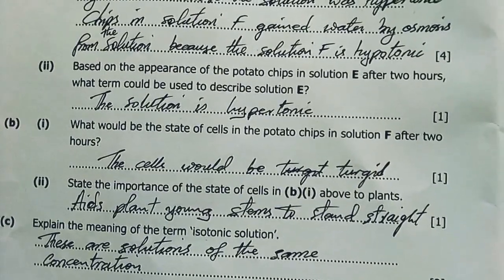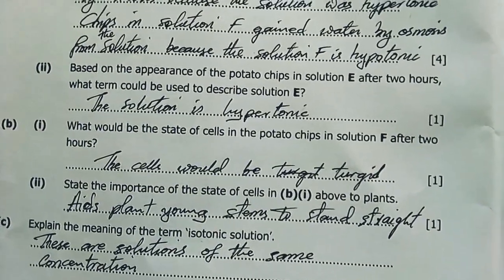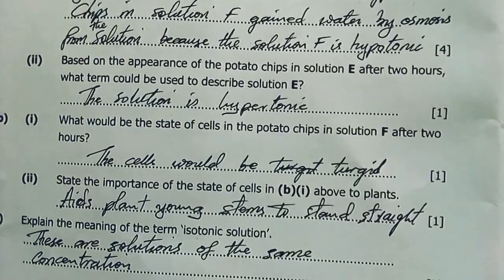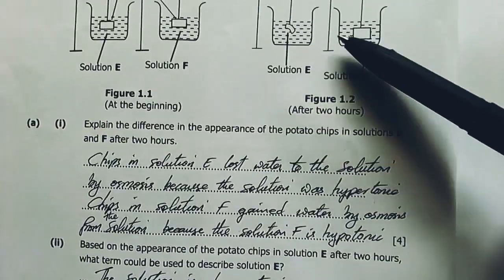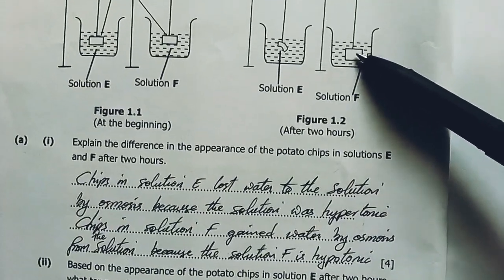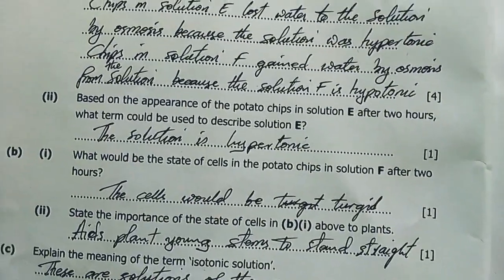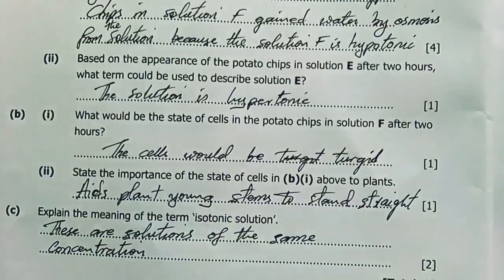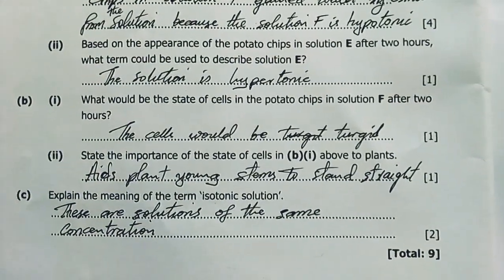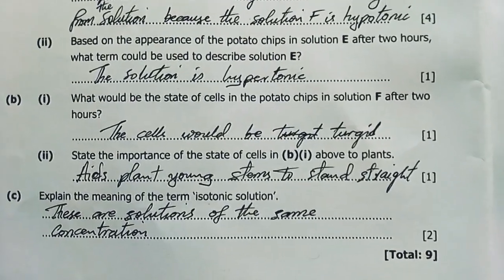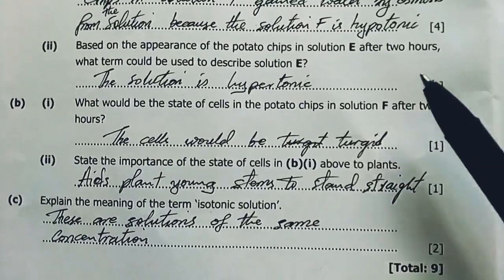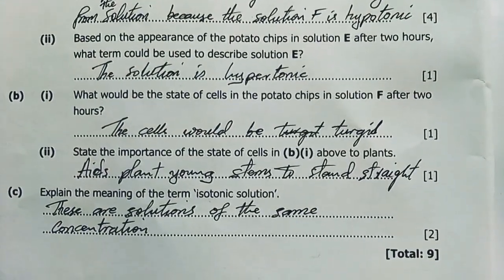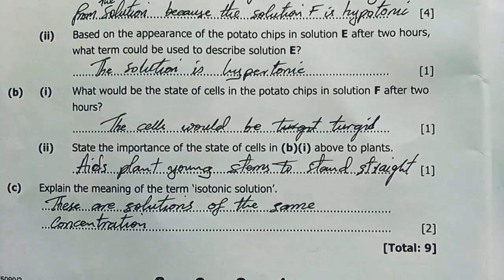Number B, B1, what would be the state of the cells in the potato chips in solution F after 2 hours? Therefore, that's our F, the one that gained water. The cells would be turgid, T-U-R-G-I-D, turgid. By turgid it would mean they'll be fully inflated with water, they'll be swollen with water, and that is referred to as being turgid.